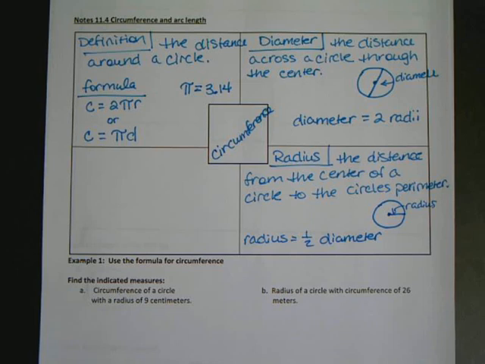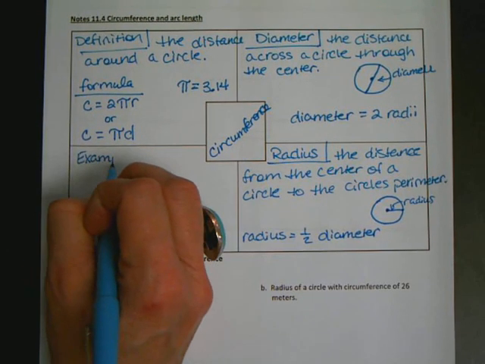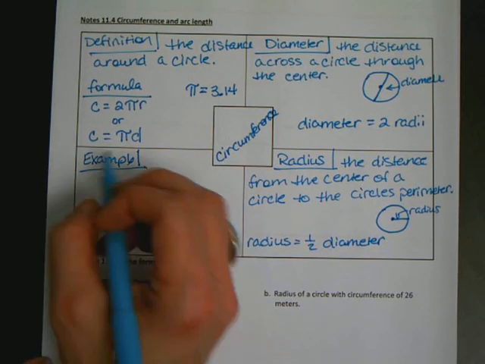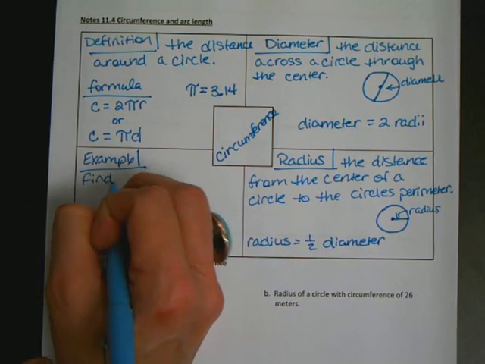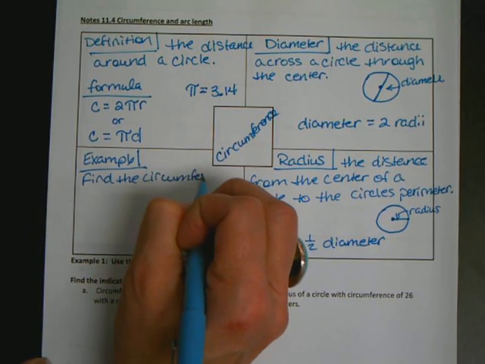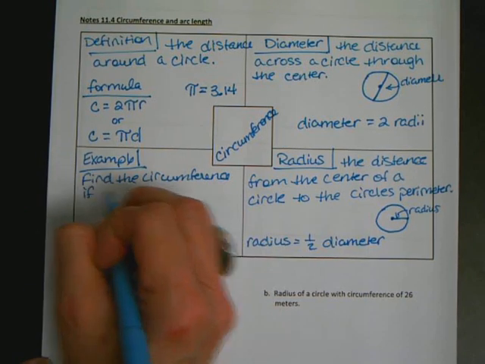All right, now, finding circumference, this is how you would use the formula. Find the circumference if the radius is 4.